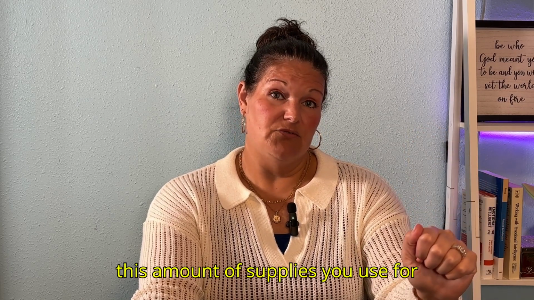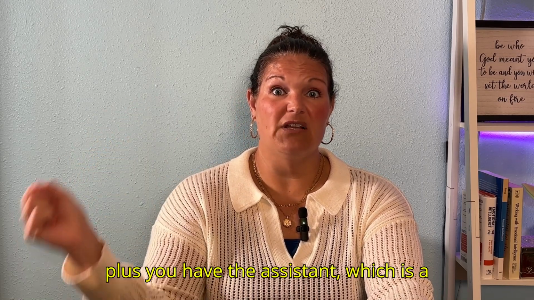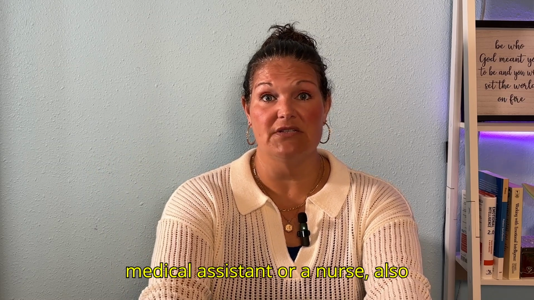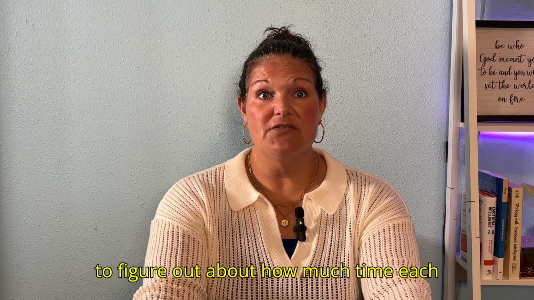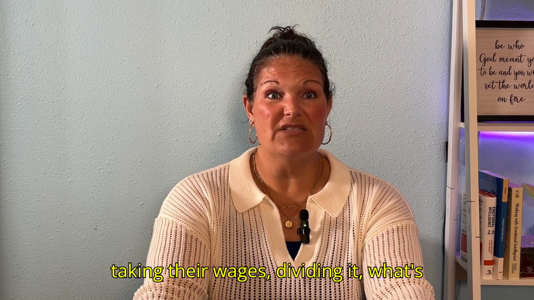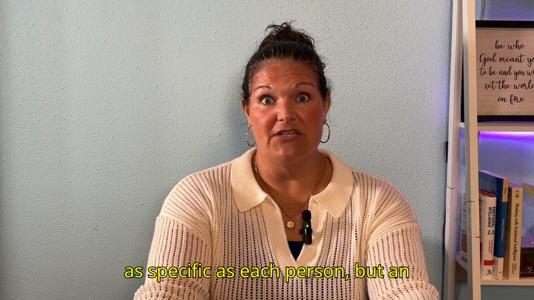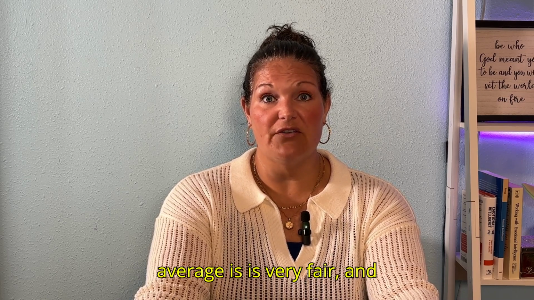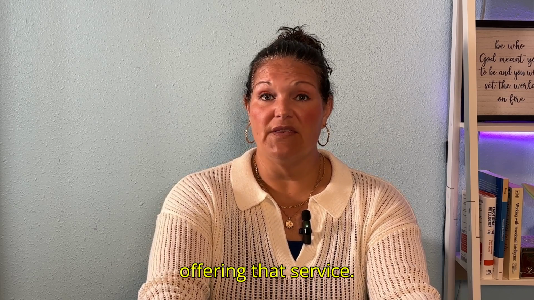So you have this amount of supplies you use for a laceration, but it takes this much of the doctor's time or the provider's time. Plus, you have the assistant, a medical assistant or a nurse, also assisting on that procedure. You have to figure out about how much time each person involved is spending on it, taking their wages, dividing it. What's the average wage you pay for that position? You don't have to get as specific as each person, but an average is very fair, and figuring that into the total cost of offering that service.